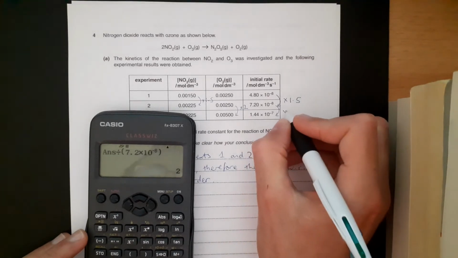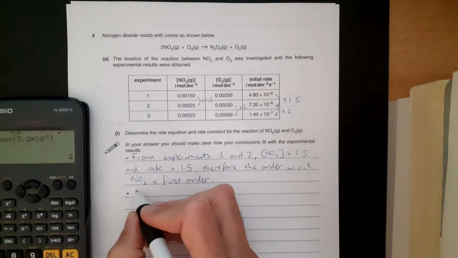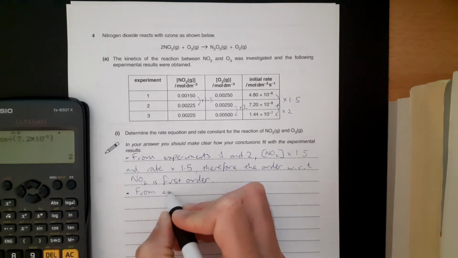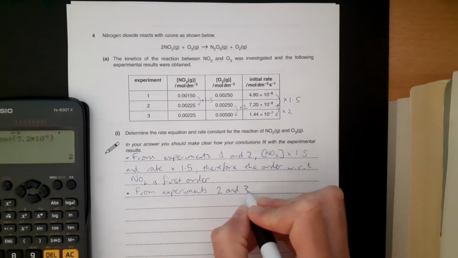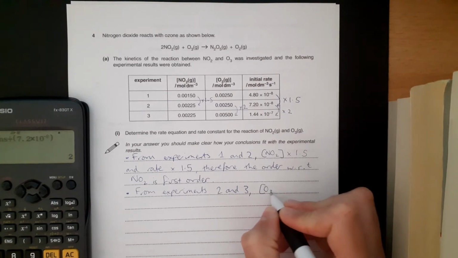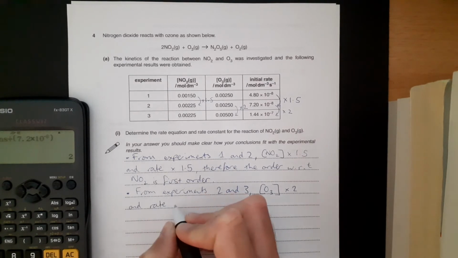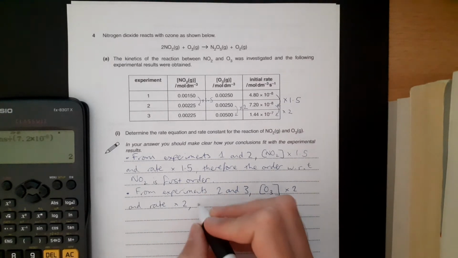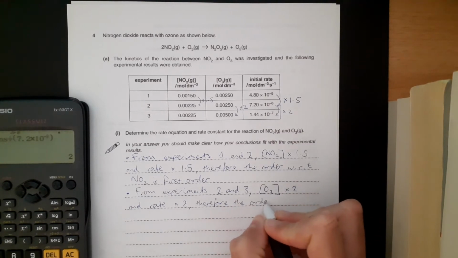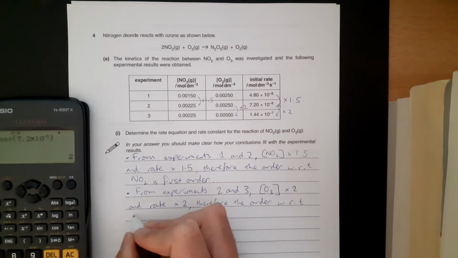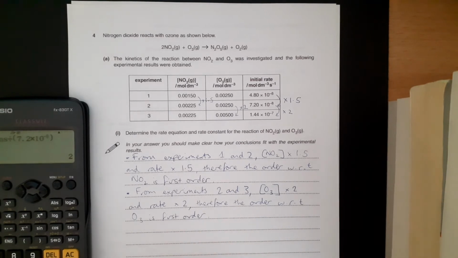And that also comes out as 2. So therefore we can write our conclusions about the O3. Again, we want to make sure we're linking it to the experiments. So we're saying from experiments 2 and 3, the concentration of O3 is multiplied by 2, and the rate is also multiplied by 2. So again, they've changed by the same factor. So therefore, the order with respect to the O3 is also first order.